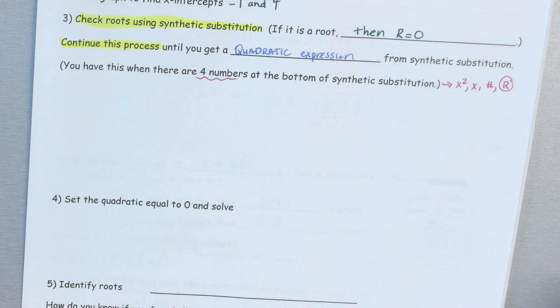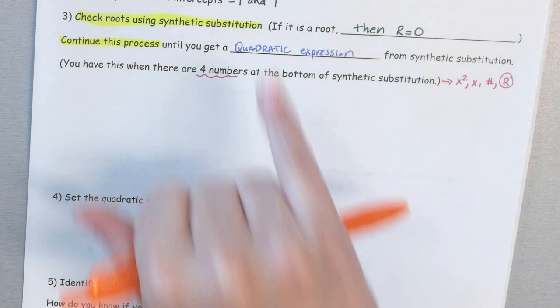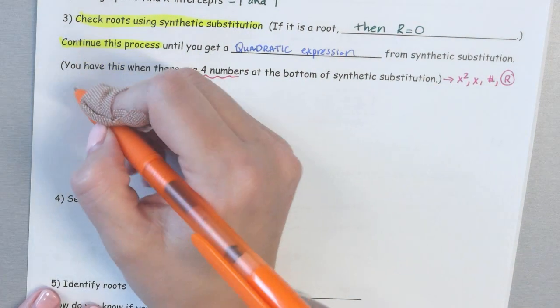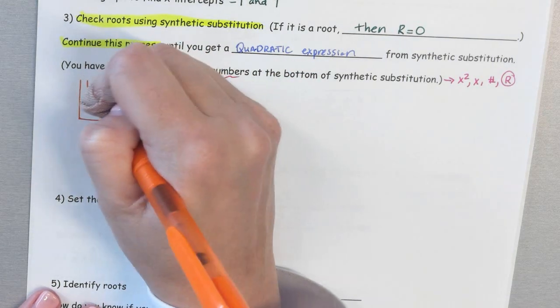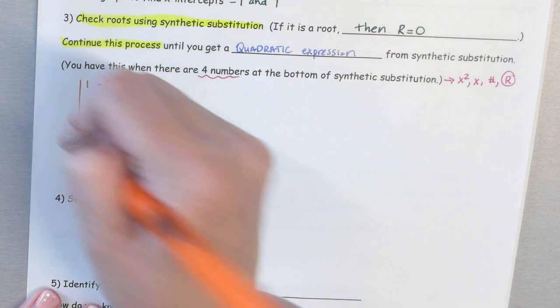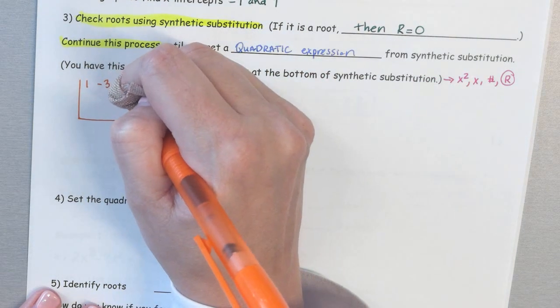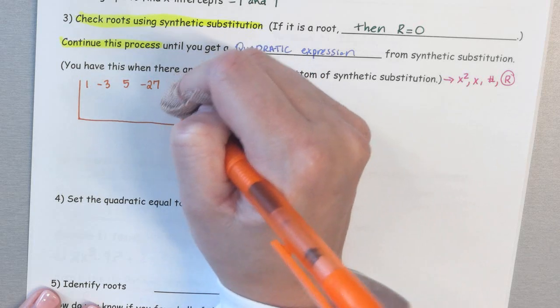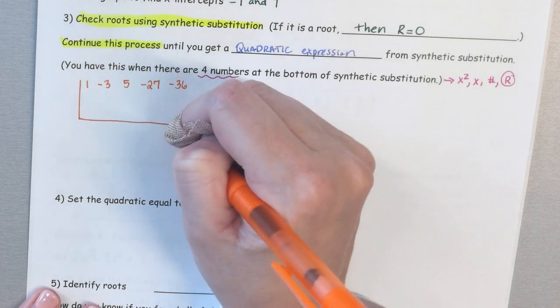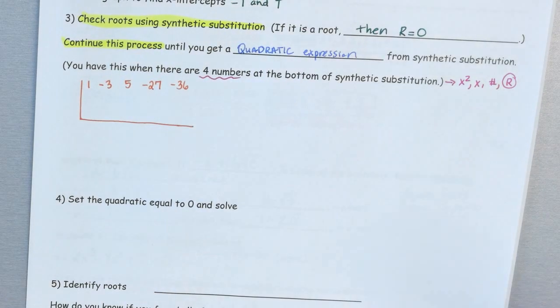It does not matter which one of these you use first. I'm going to use the -1, so if you want to do that with me, that is fine. If you feel like you want to do 4 first, you go ahead and do that. You will get the same answers no matter what order you go.